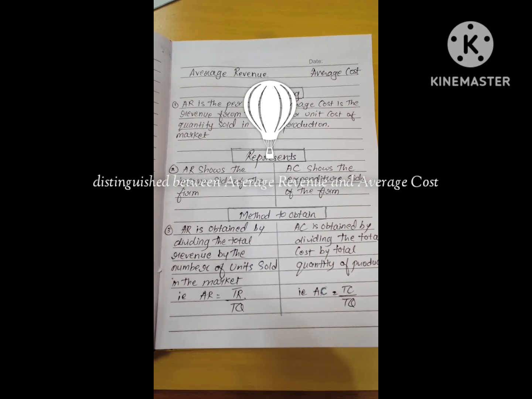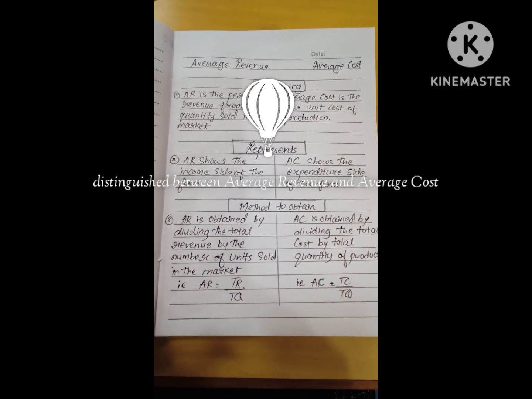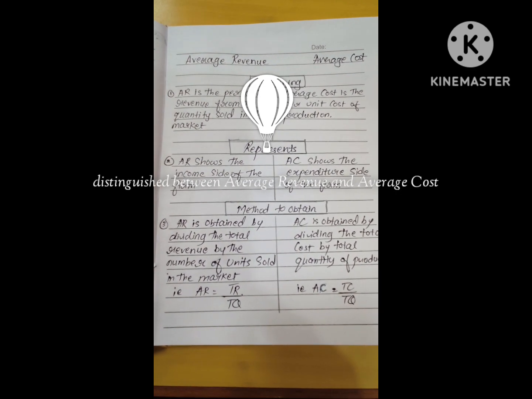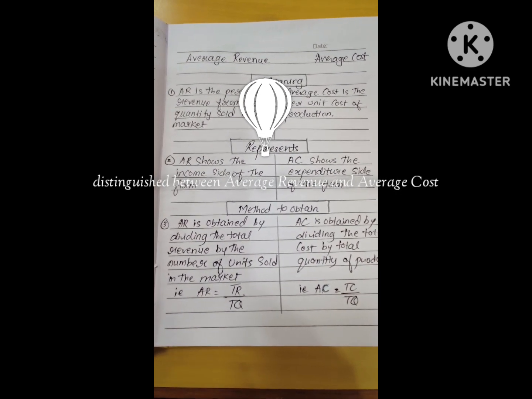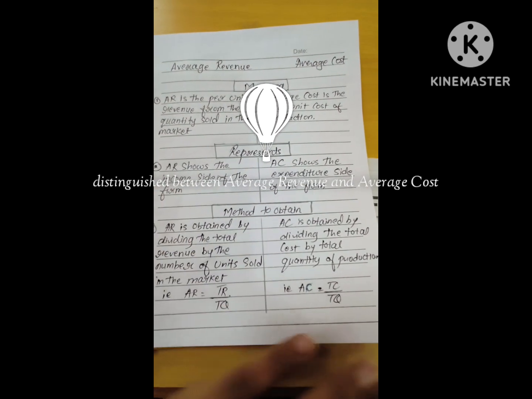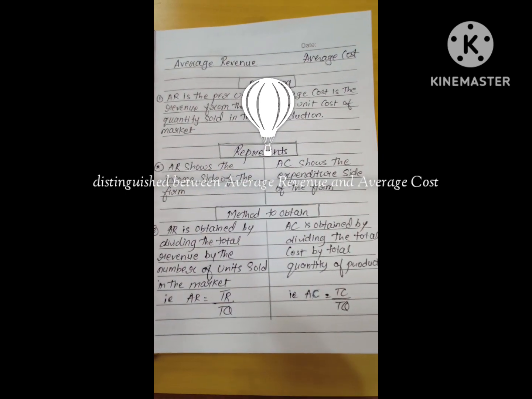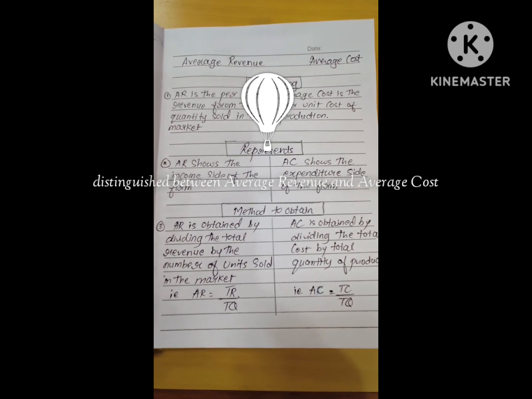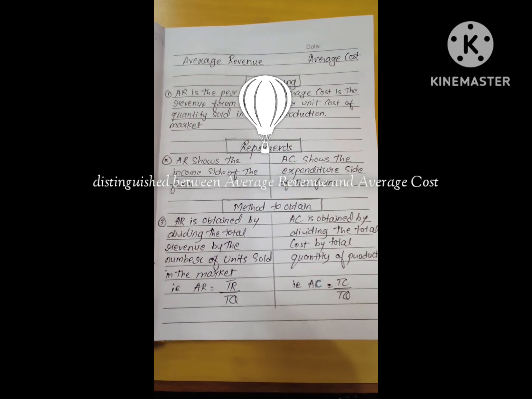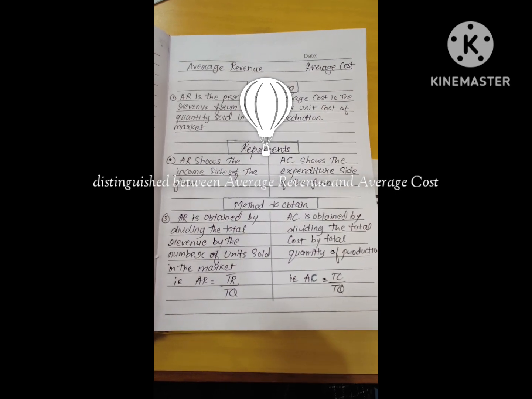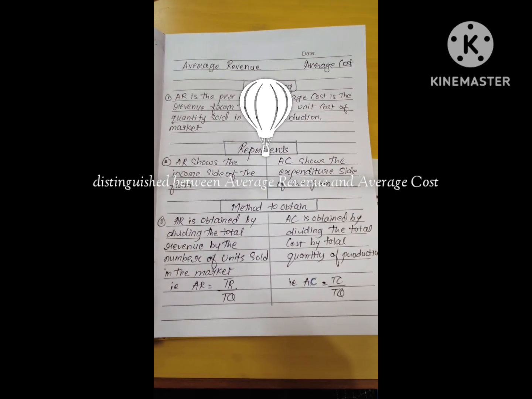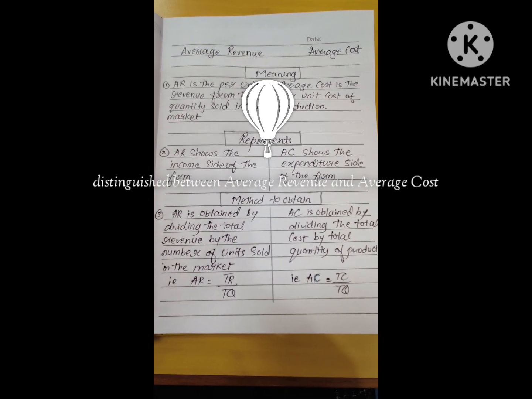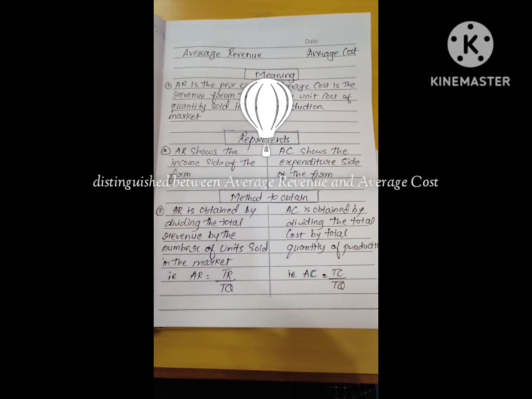Now you can see I have prepared a distinguish on average revenue and average cost. I know you might be aware of this kind of distinguish, but it is very important to highlight the important points of the distinguish. Even if you write two correct points, you will get 2 marks. But on the safer side, you should write 3 or 4 points if you're not sure about the points you have written in the first and second point.